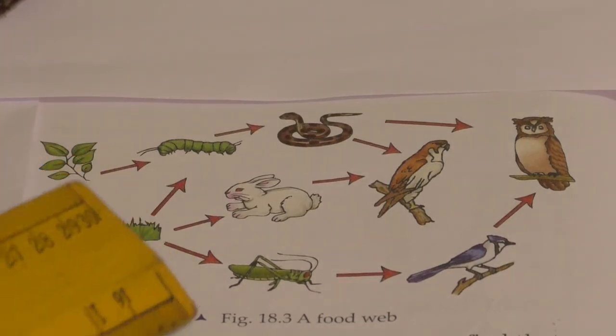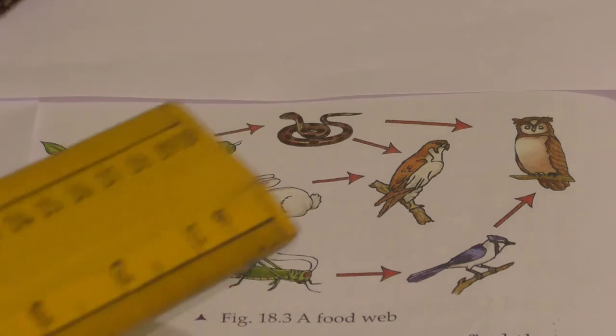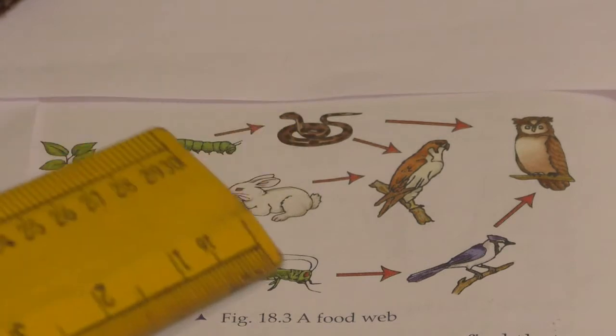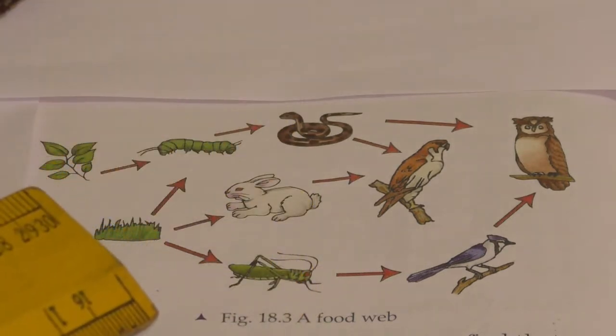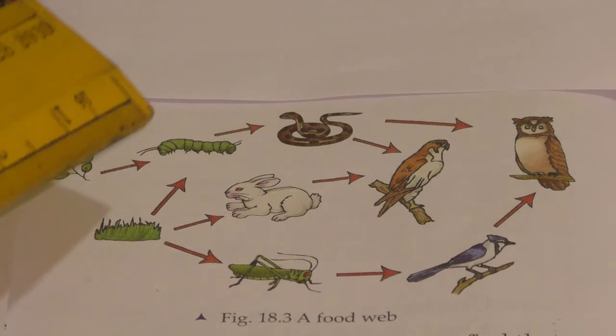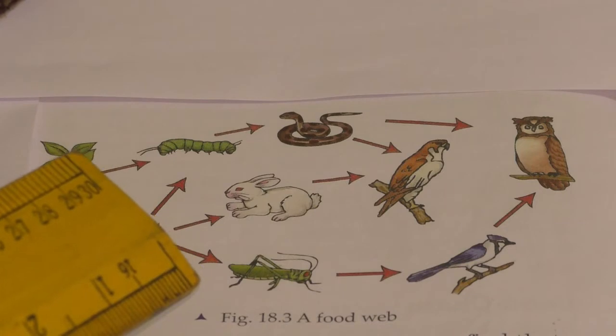Children, now you can see the picture. This picture is about a food web. What is this food web? Several food chains that are interconnected form a food web.